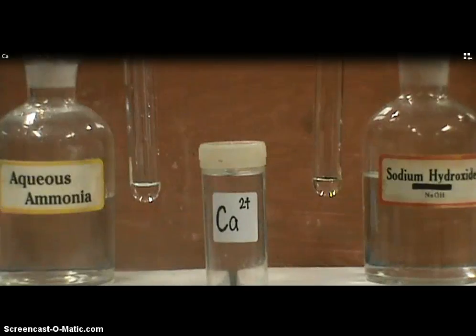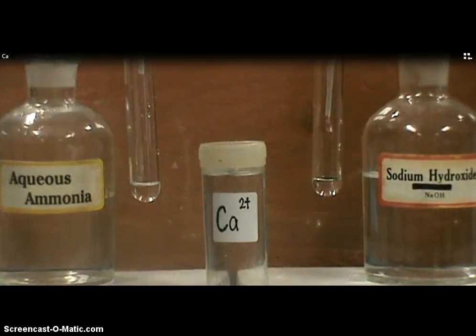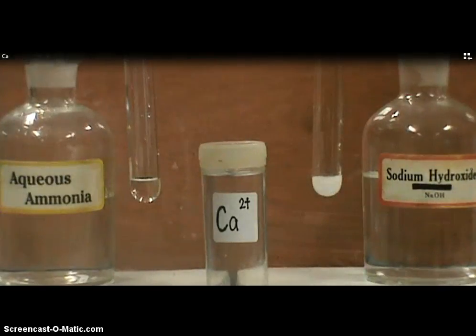Moving on, we'll examine the calcium ion. Notice that when a few drops of alkalines are added to solutions containing the calcium ion, a white precipitate is formed with aqueous sodium hydroxide, but there is no visible change with aqueous ammonia.